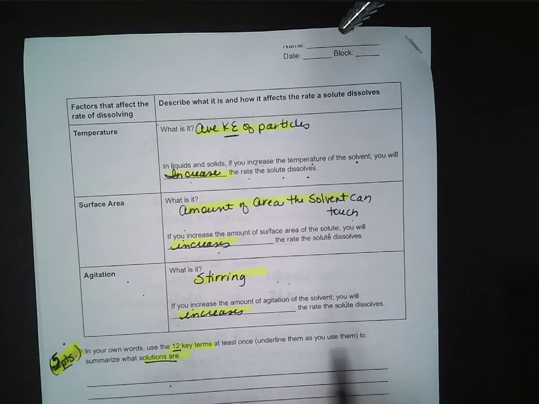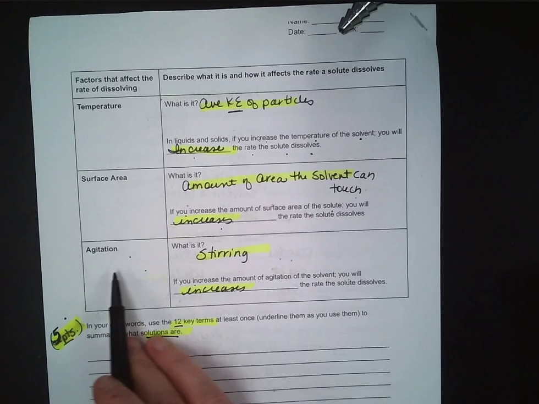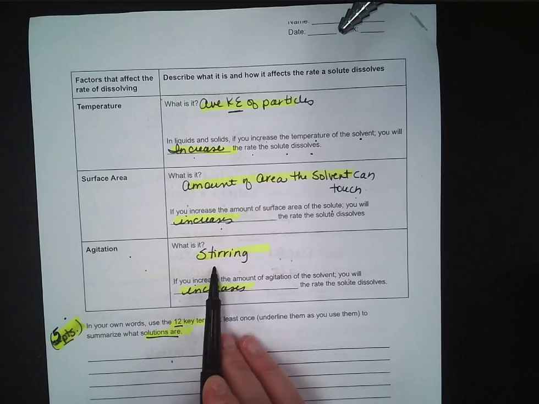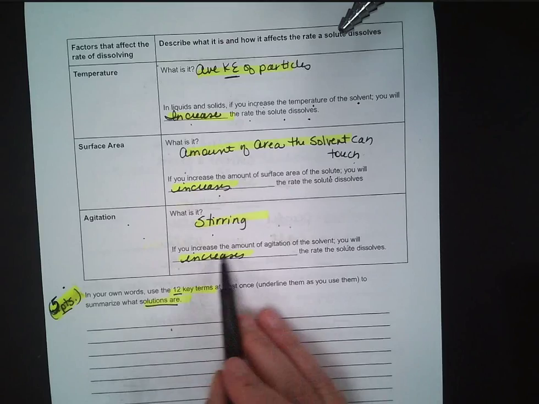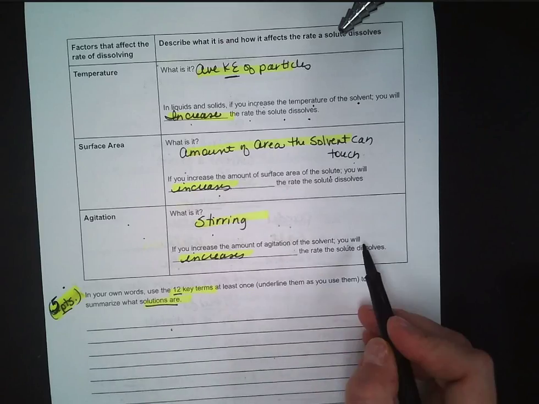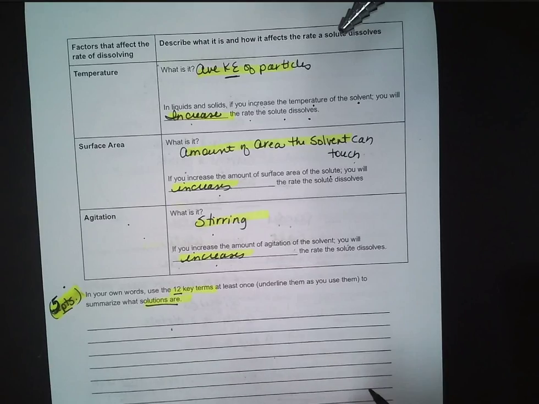And then agitation, what is it? I just put stirring right there. If you agitate a solution, you stir it. If you increase the amount of agitation of the solvent, you will increase the rate that the solute dissolves. So if I stir it more, it should dissolve quicker. And those are kind of basic things.